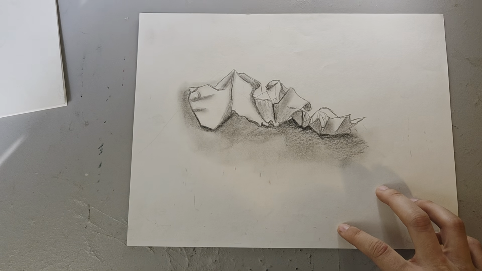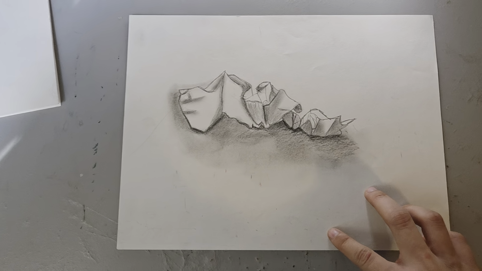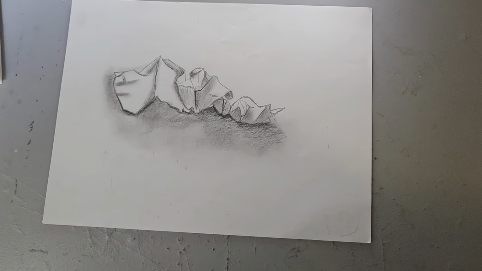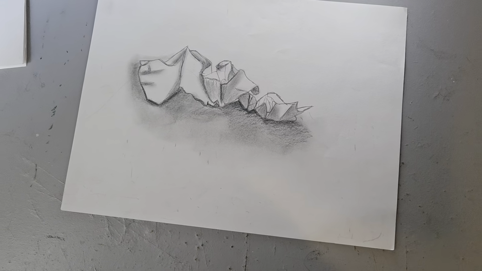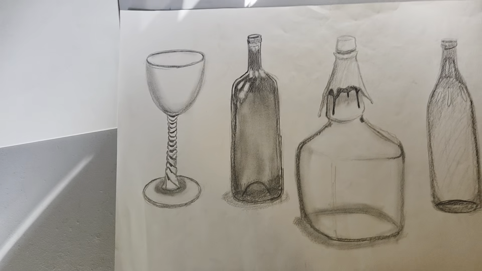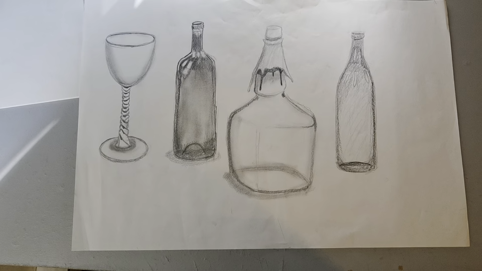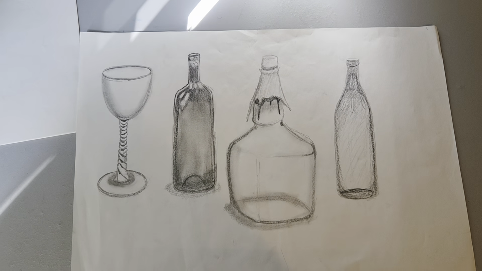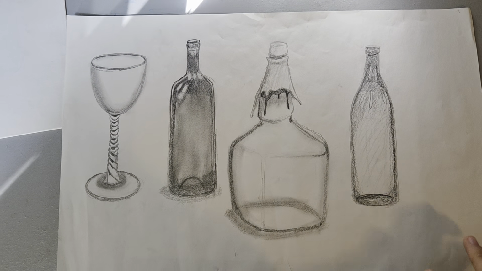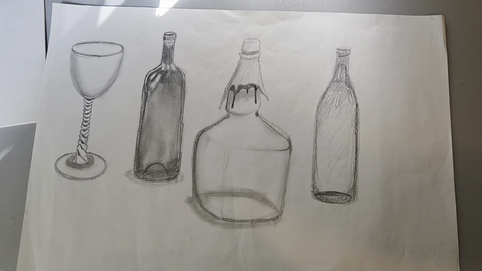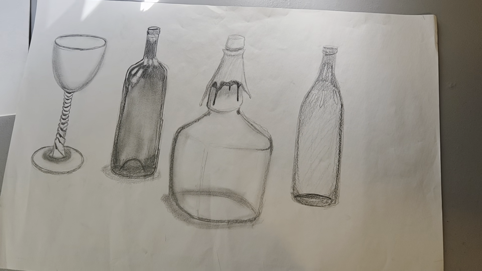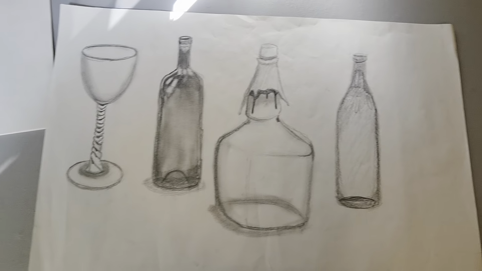So next, because Art 1 is basics, we did a contour thing of paper, trying to focus on lines and shapes and shading. This was another art class basics thing that we ended up doing of bottles. I think it looks okay.